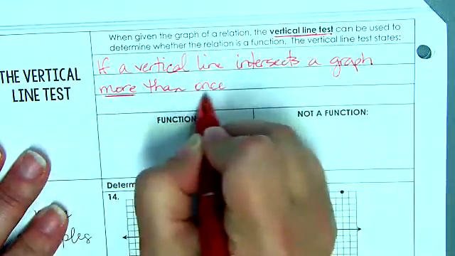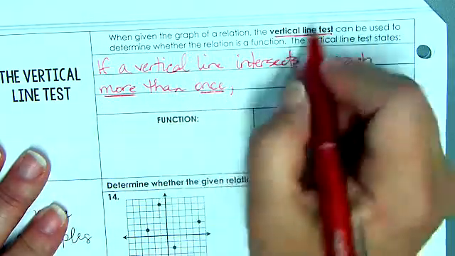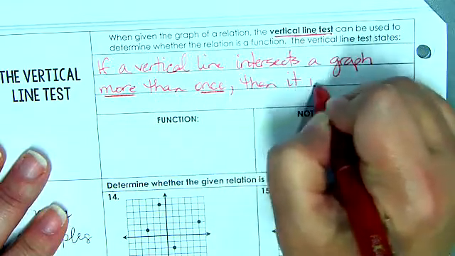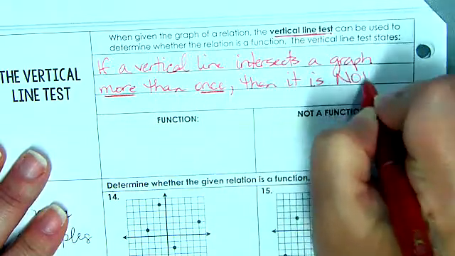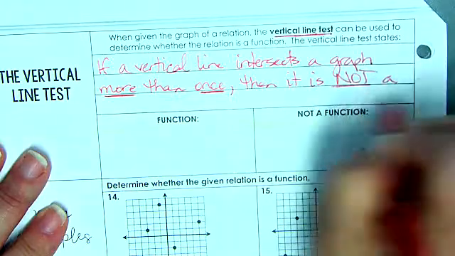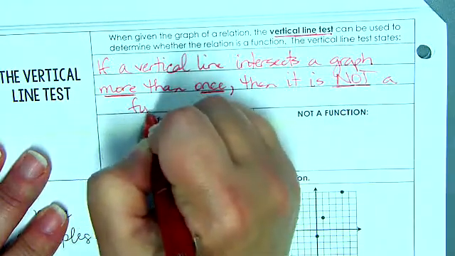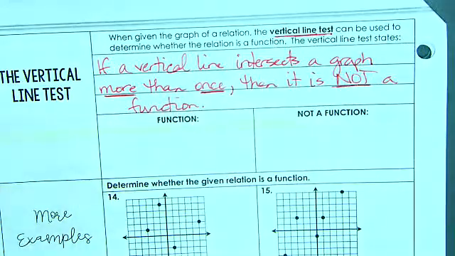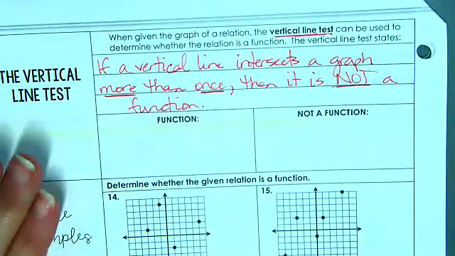If it's more than once, then it is not a function. So if it passes or intersects the graph more than once, it is not a function.